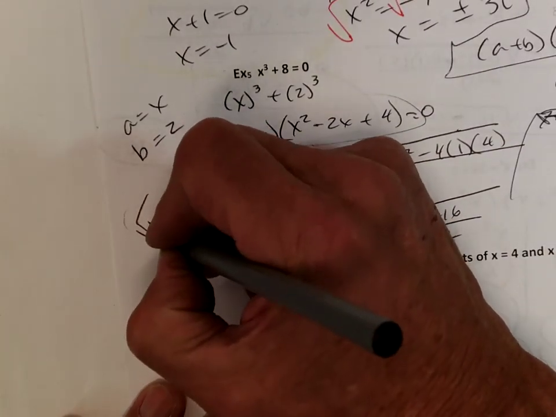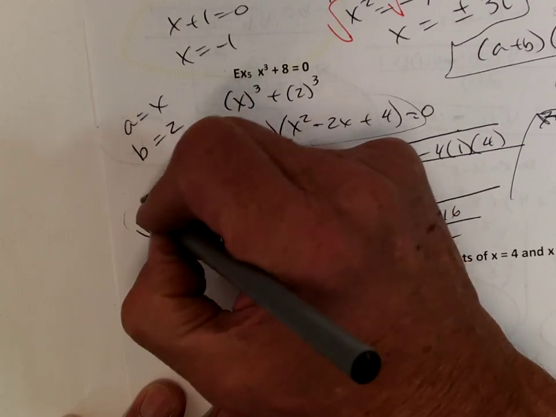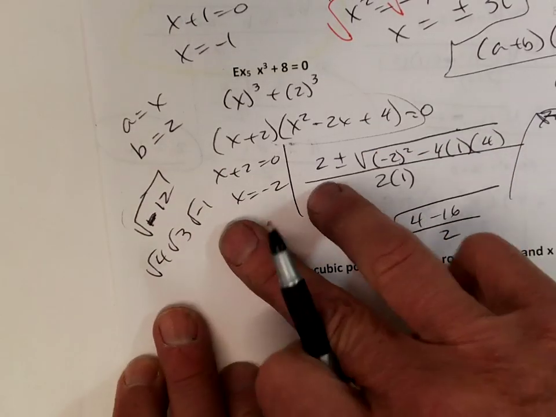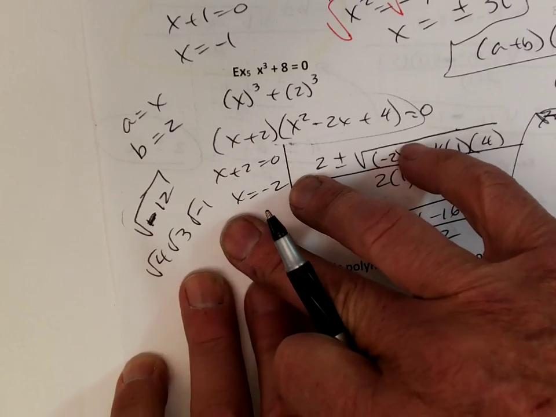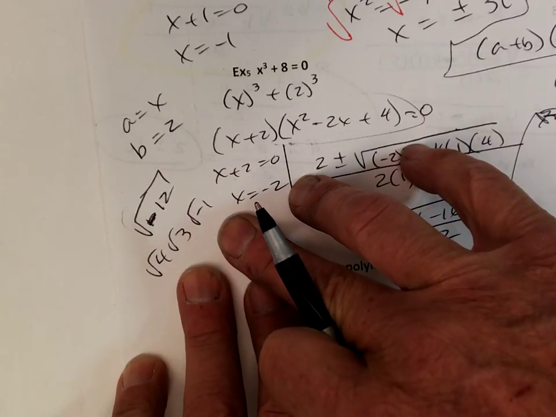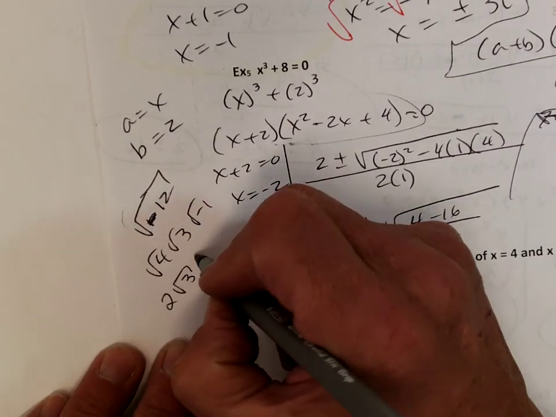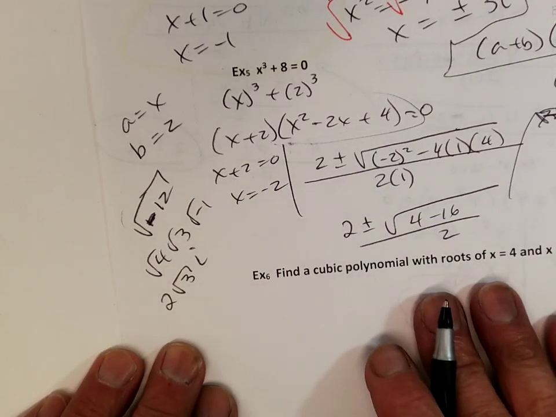The square root of negative 12 is the same thing as the square root of 4 times the square root of 3 times the square root of negative 1. Okay? Square root of negative 12 is 4 times 3 times negative 1, right? Which is 2 square root of 3i. So there's my side work.